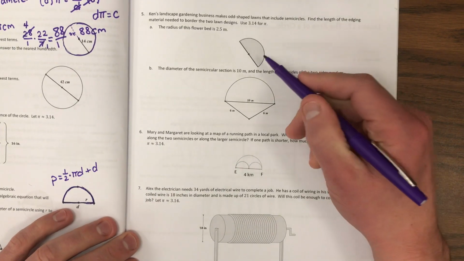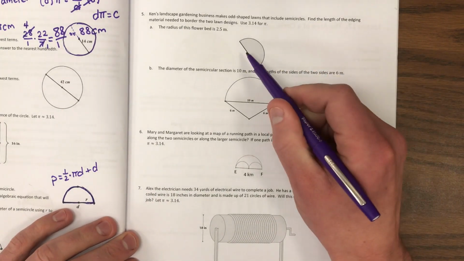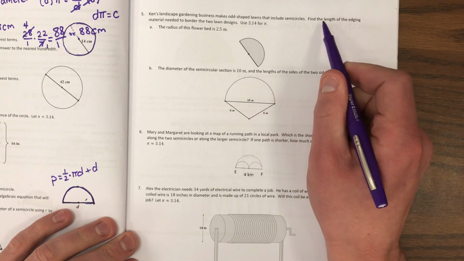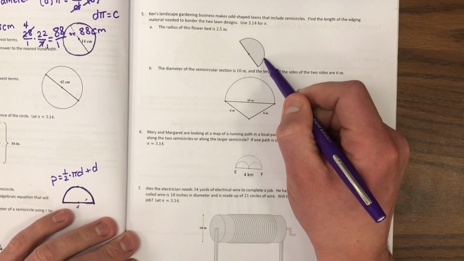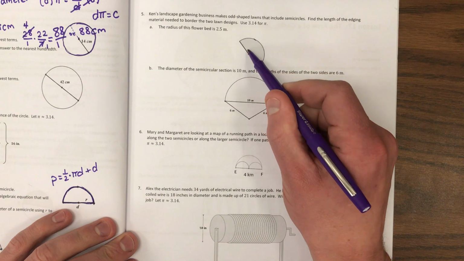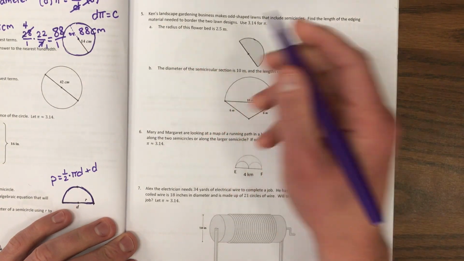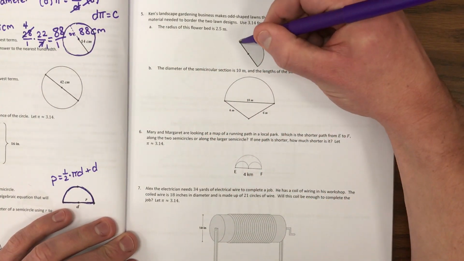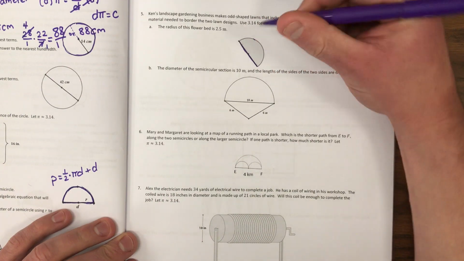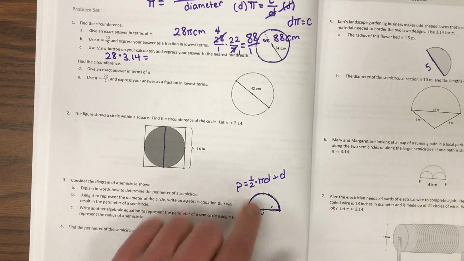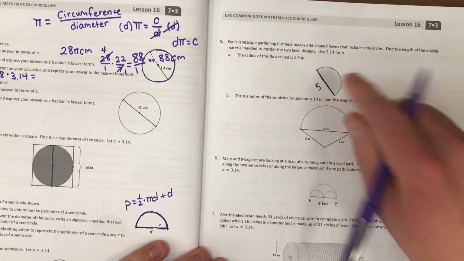And pretty much the same thing here, right? They want you to find the amount of material they need to go around this entire semicircle. So that's just the perimeter of it again. They give you the radius is 2.5, so that means the whole diameter right here is going to be 5. And so you can still use this same formula or the same equation to get your answer here.